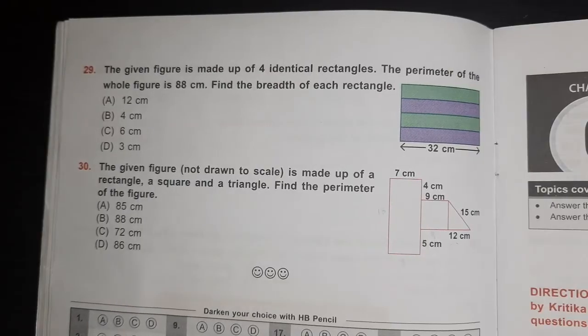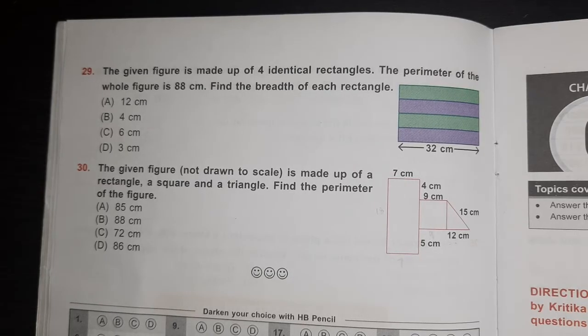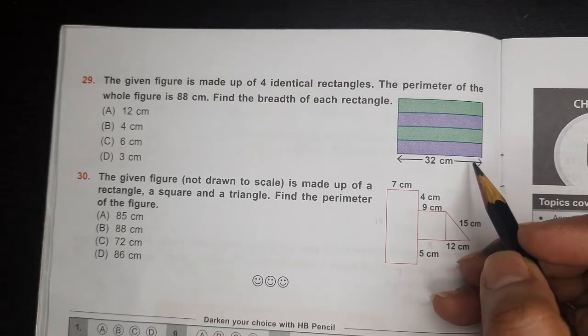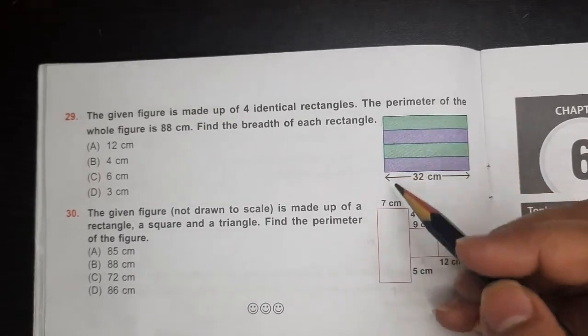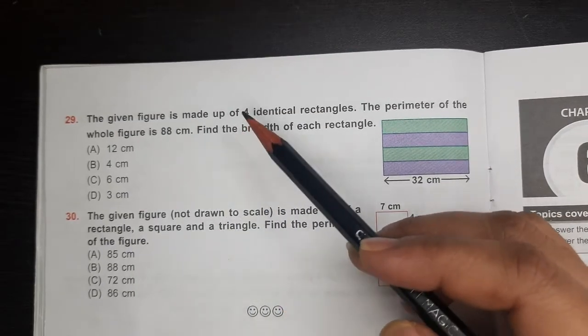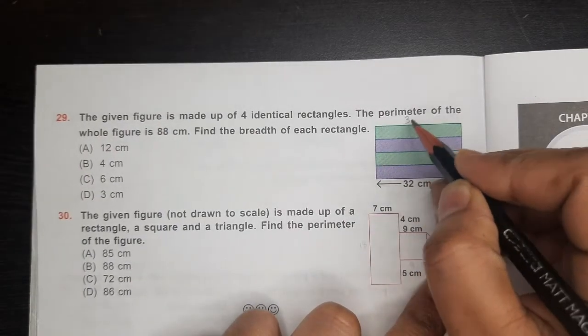Question number 29. The given figure is made up of 4 identical rectangles. The perimeter of the whole figure is 88. Find the breadth of each rectangle. So you have been given the length of it, which is 32. Now, the perimeter of this particular thing is 88 centimeter. So this is 32, which means even this is 32.